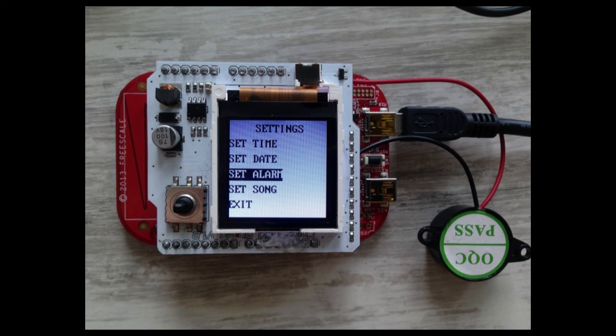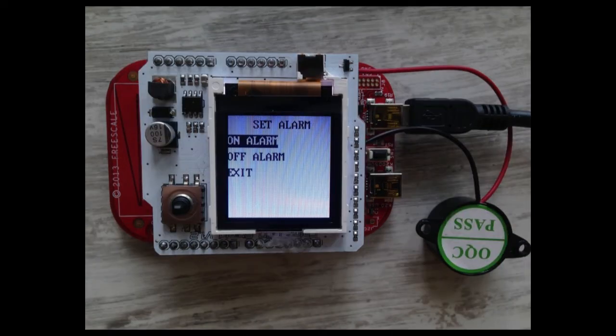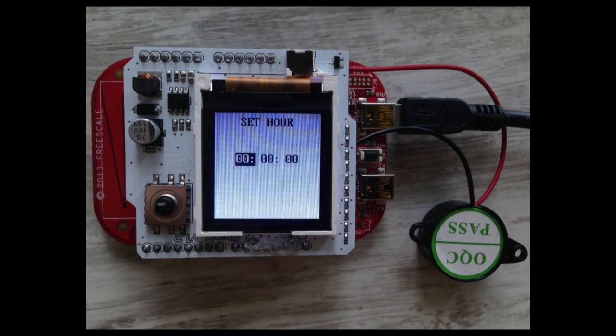From the main menu, if you want to set the alarm, you just have to press down and center again. Once inside, there are options that you can choose: set alarm, switch on alarm, switch off alarm, and exit. If you want to switch on the alarm, just press center again, and inside you have to set the time itself.